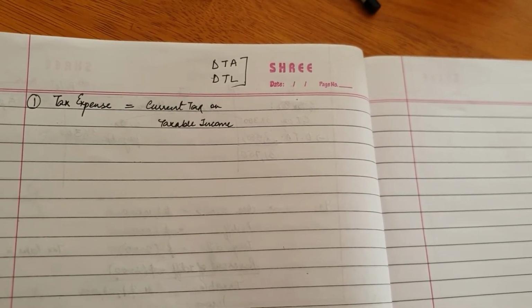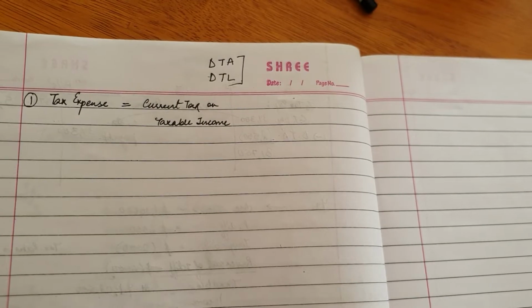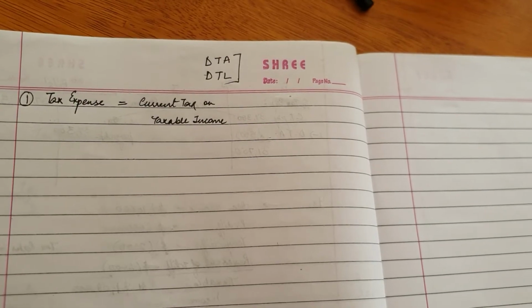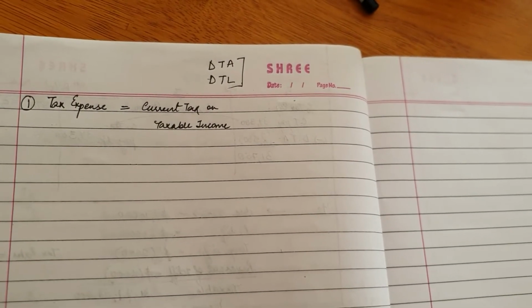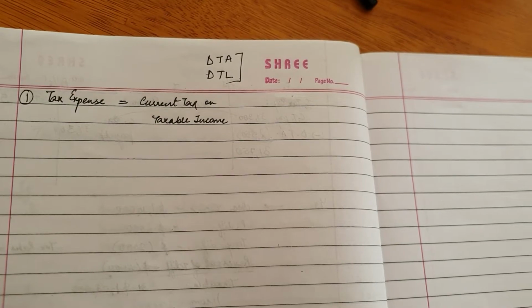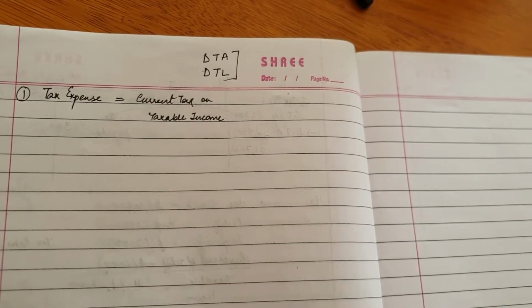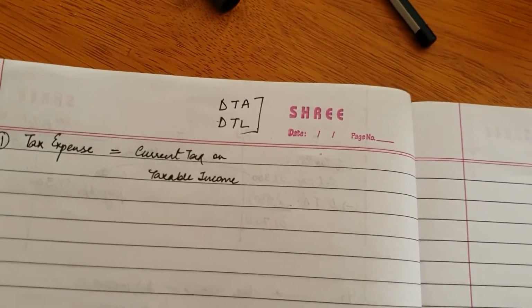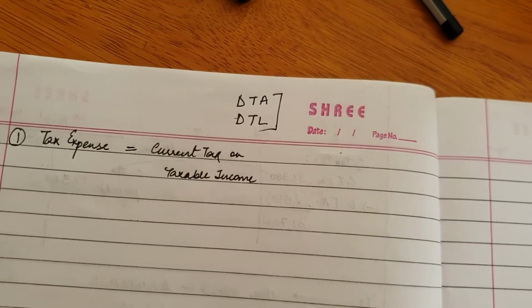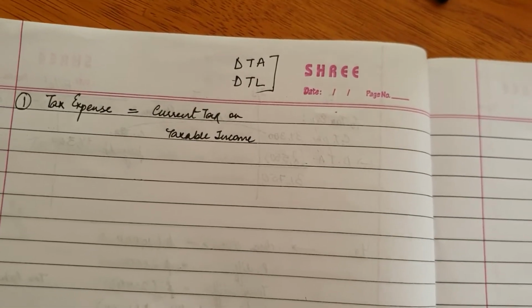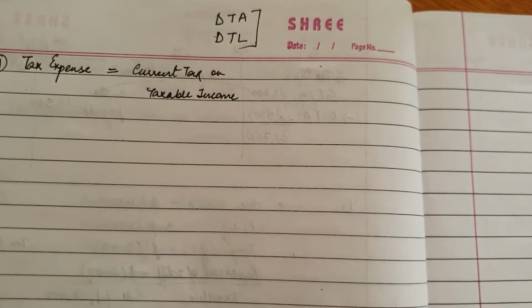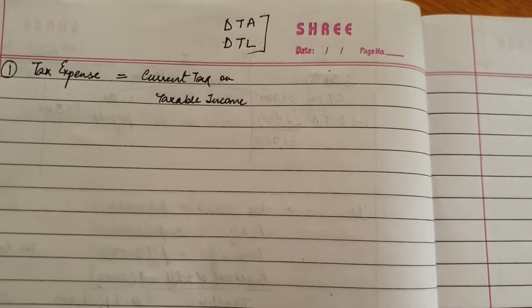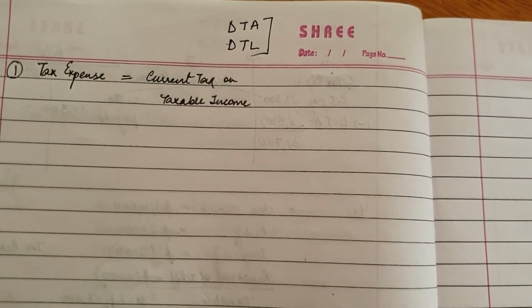So in order to finish off that difference, not just finish it off, but at least to make peace with it, the deferred tax assets and liabilities come into play. Therefore, we need to firstly understand there is a difference between tax expense and the current tax that we pay. Tax expense is based on accrual based accounting. So tax expense can be more than what we are paying right now, or it can be less than what we are supposed to pay right now.